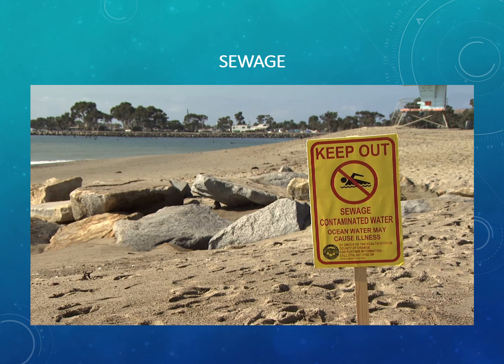Sewage is also a major contaminant in the oceans. Between 2017 and 2018, over 2,000 facilities along California's coast reported sewage spills, and over half of those have reached the ocean. Beaches are often shut down for days to weeks due to cleanup of these spills.